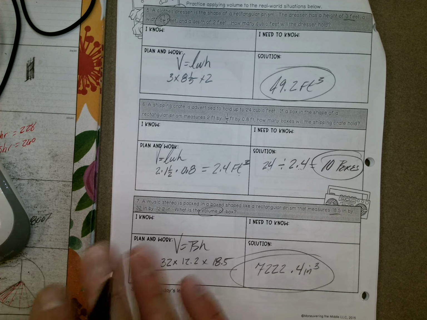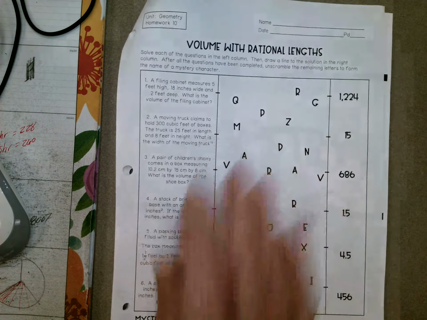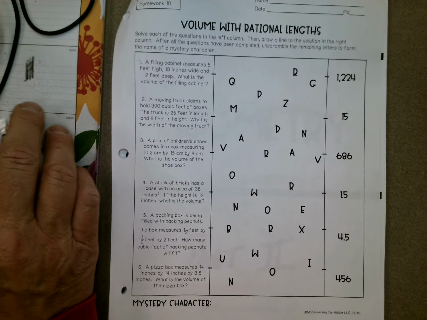So, again, last lesson of the unit. Quick little deal right here. Go ahead and do numbers 1 to 6. See the mystery character at the bottom, and have a good day.